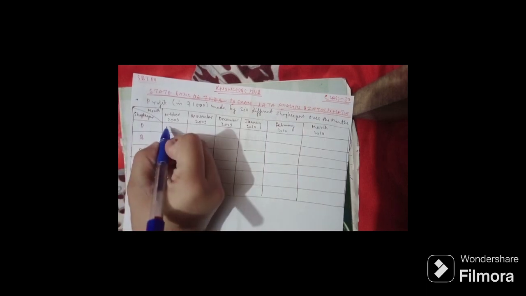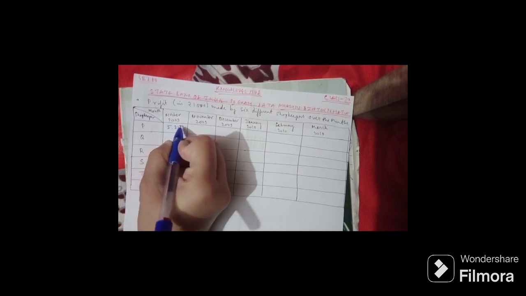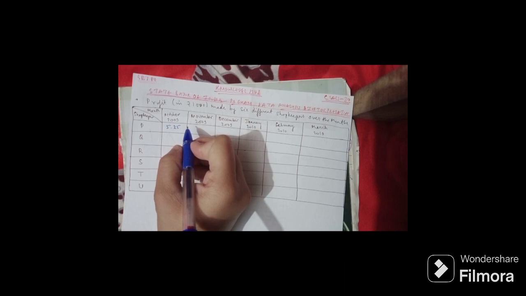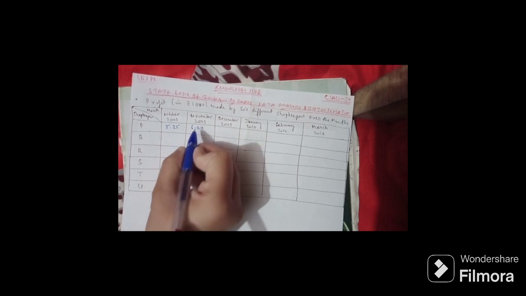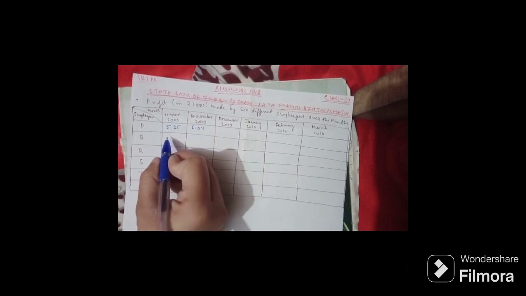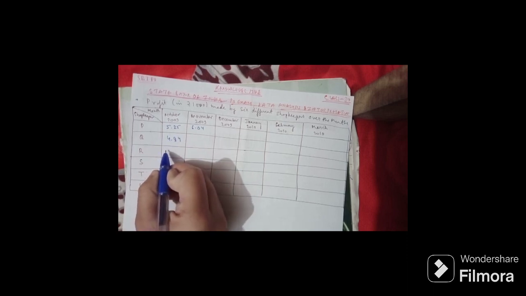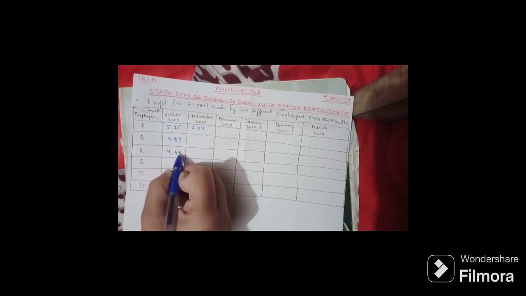For shopkeeper P, October 2009, it is 5.25. For November 2009, for shopkeeper P, 6.04. I will write it one by one. 5.25; for Q, it is 4.84. For R, it is 4.99.